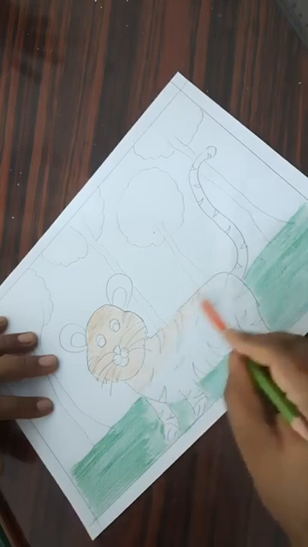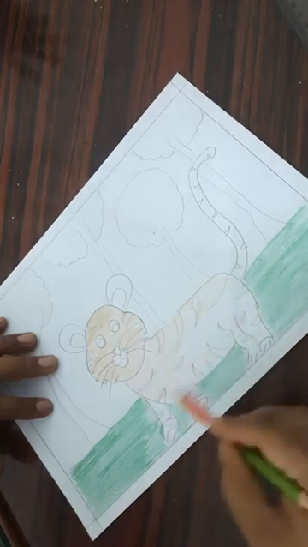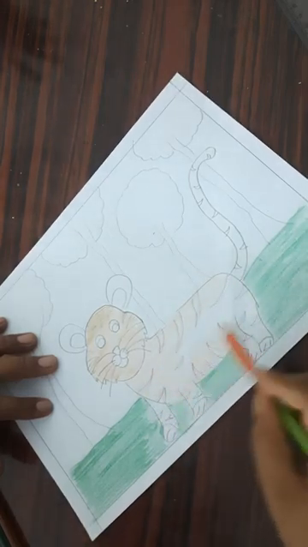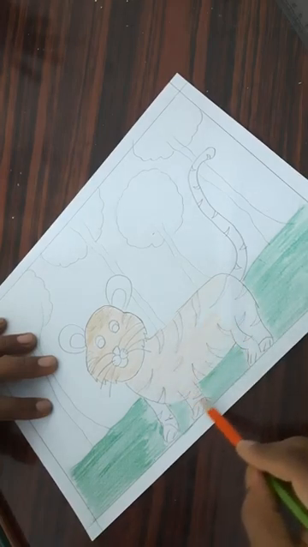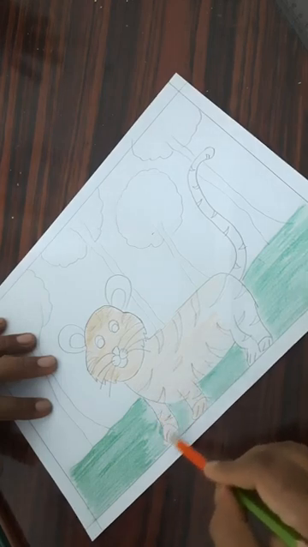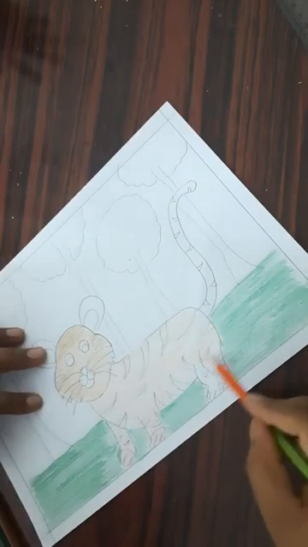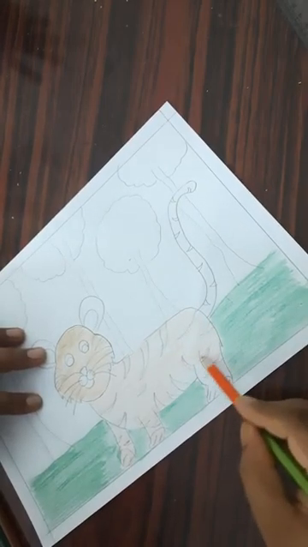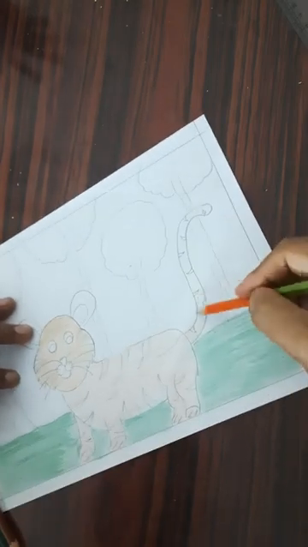First we will do a light shade of orange, here, even the tail.